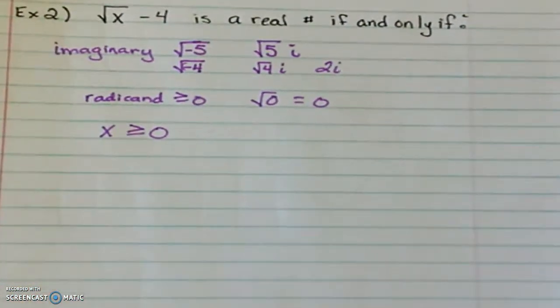If I let it be -1, -1/2, -100, -0.001, which is -1,000, you're going to get an error on your calculator.